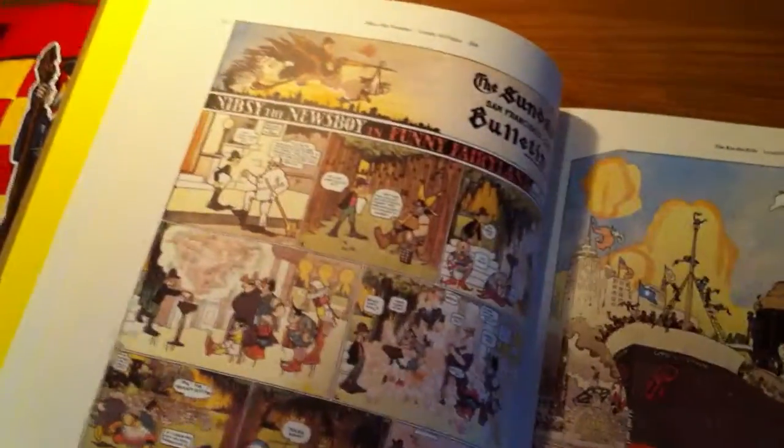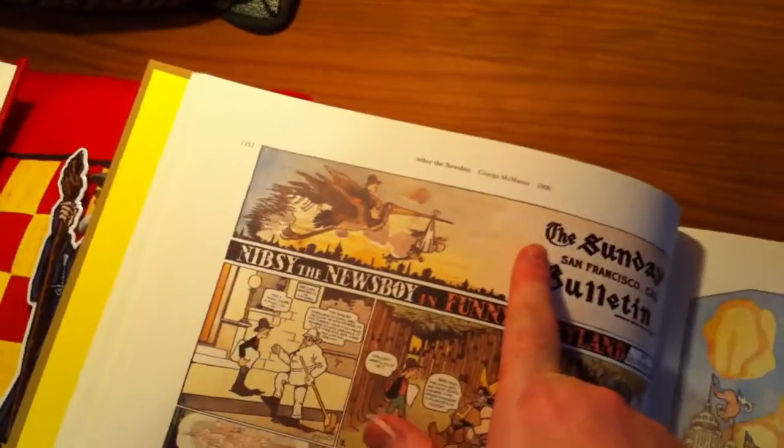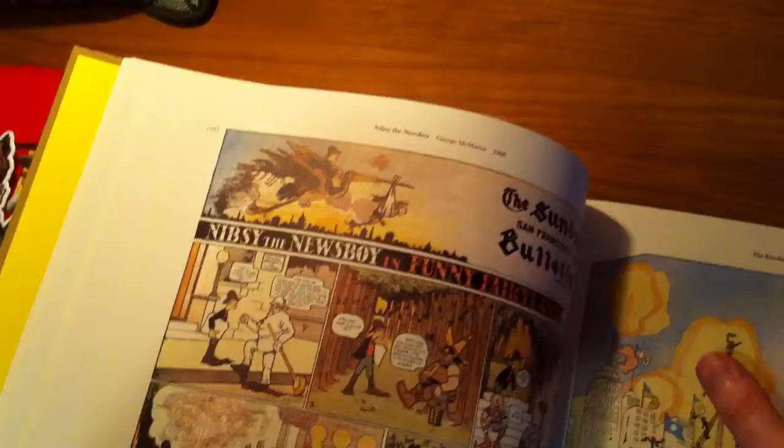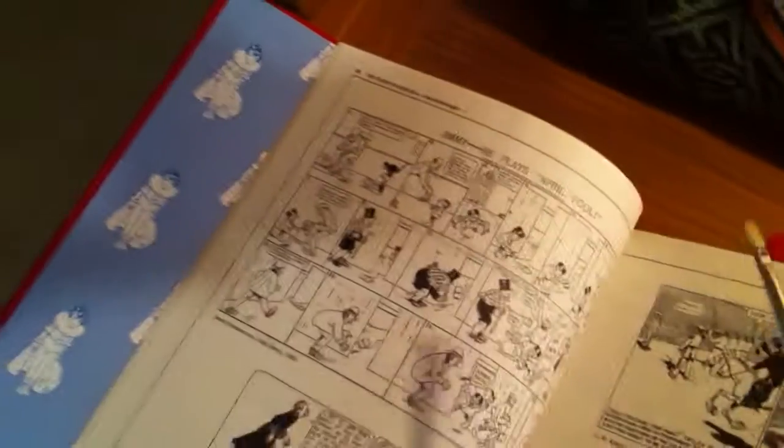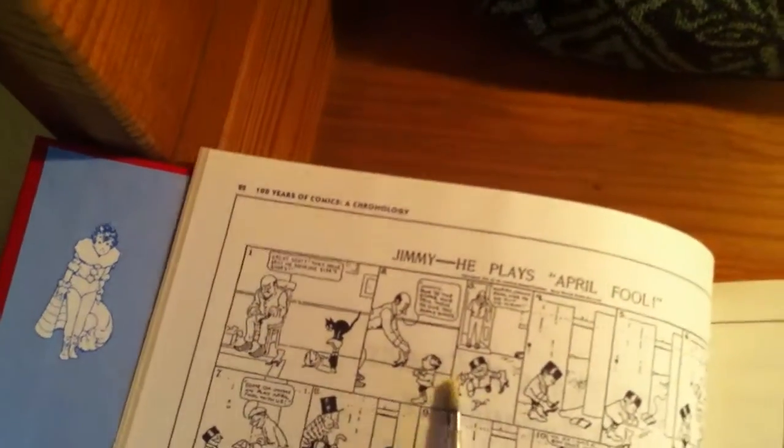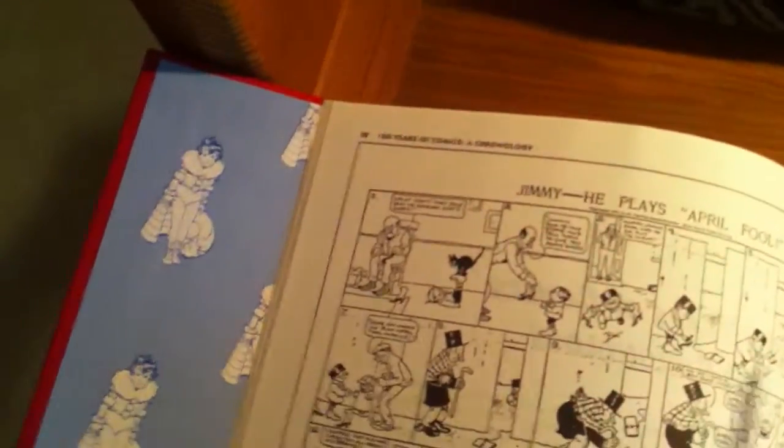Today we'll continue our look through the Smithsonian Book of Comic Strips with strips 15 through 18. We will look at Nibsy the Newsboy from 1906 and The Kinder Kids, also from 1906. But first, the next page of the Encyclopedia of Comics, we have an example of Little Jimmy from 1905.